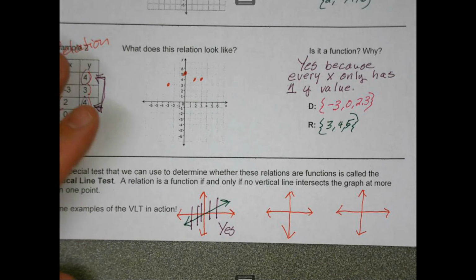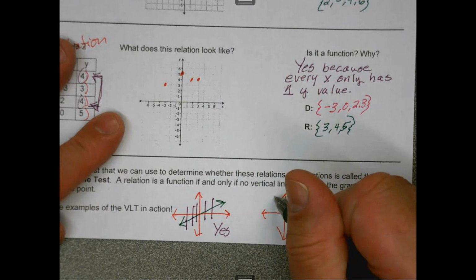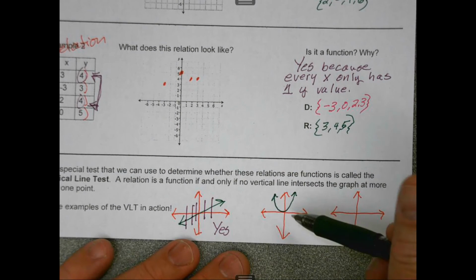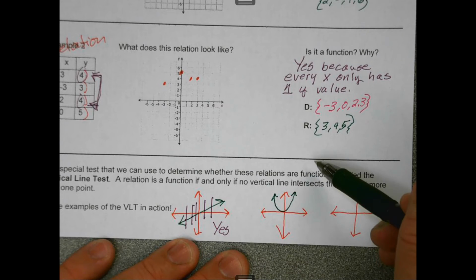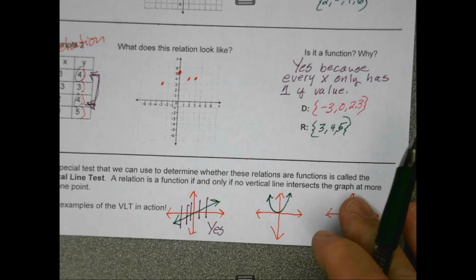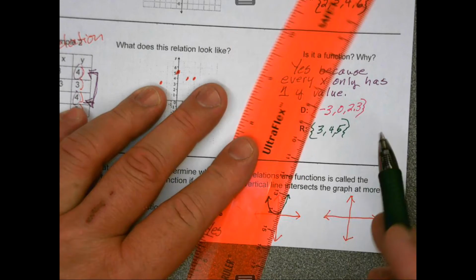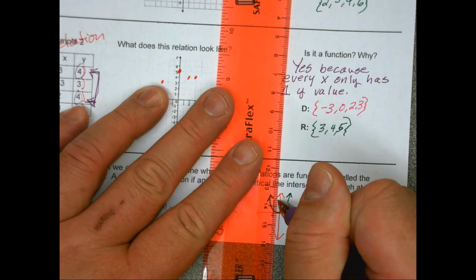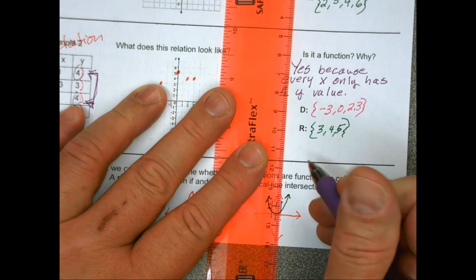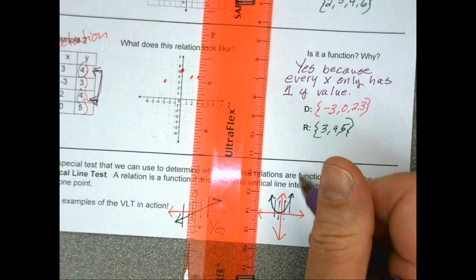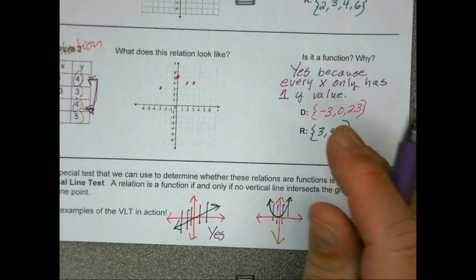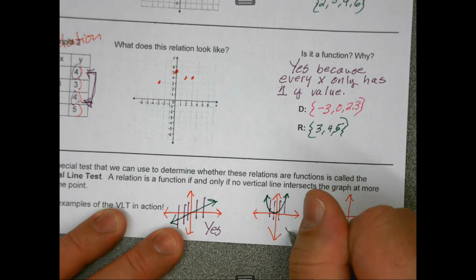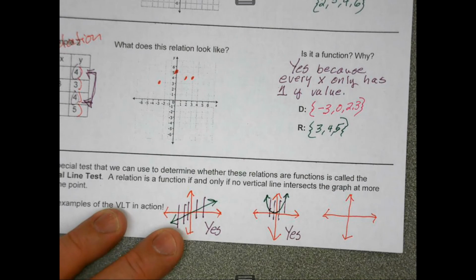Well, what about something like a parabola? Is that a function? Now remember, these kind of drift off on an angle out to infinity. So if I take my vertical line and draw some, or just use the ruler itself, it only intersects the graph at one point. So again, this passes the vertical line test. So this is a function.